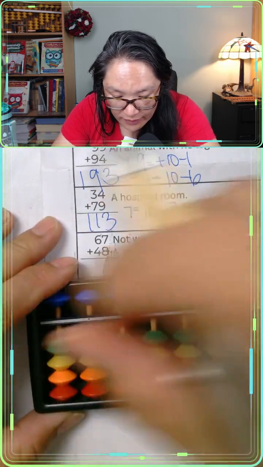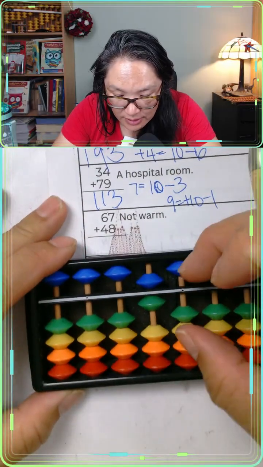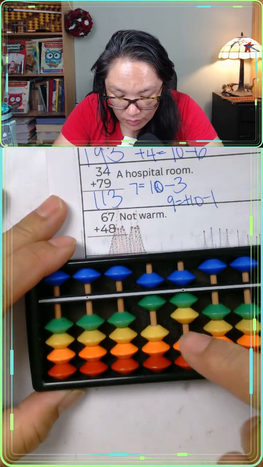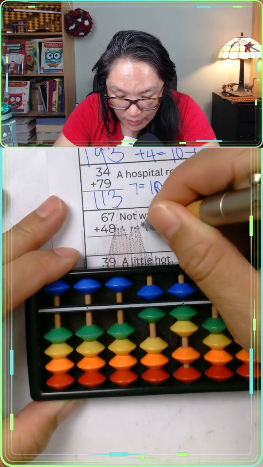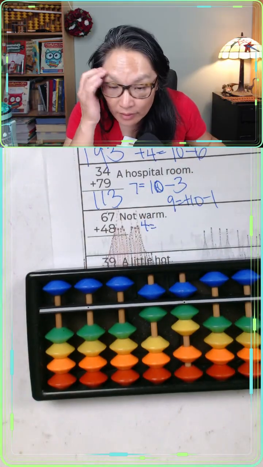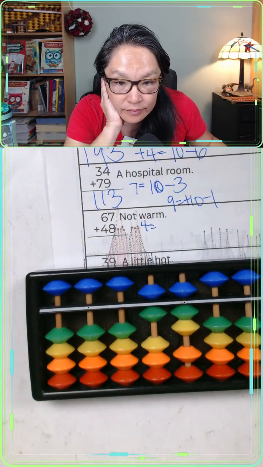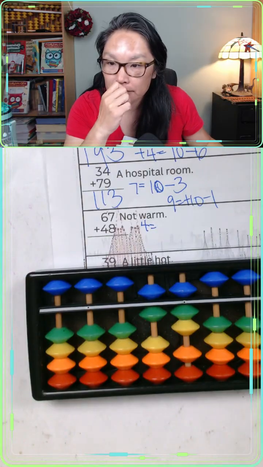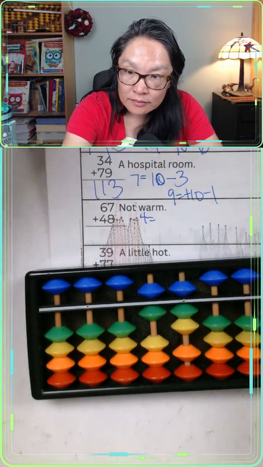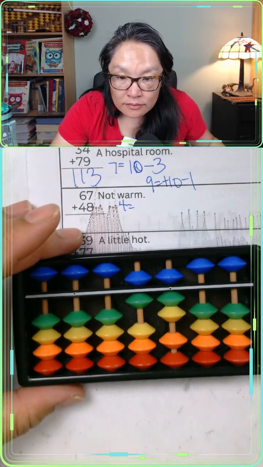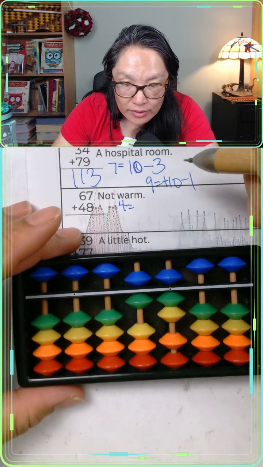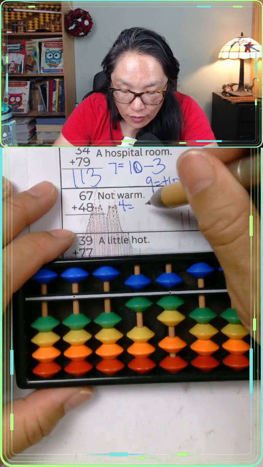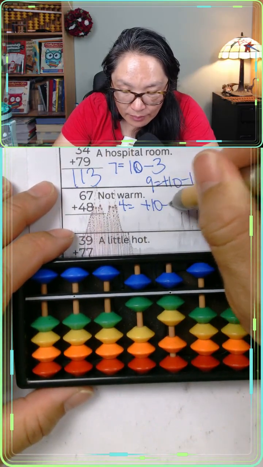So next one is 67 plus the 4 plus the 8 plus the 4. Can we add the 4? No. How do we add the 4? Thank you, Gooder. Interesting. Yes, thank you. So plus the 4 is what? Plus the 10 minus the 6.